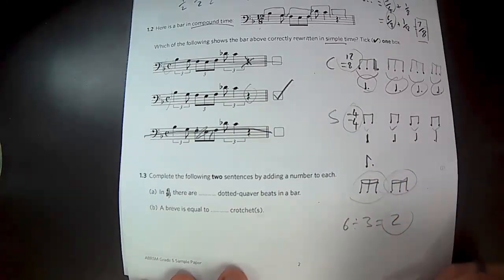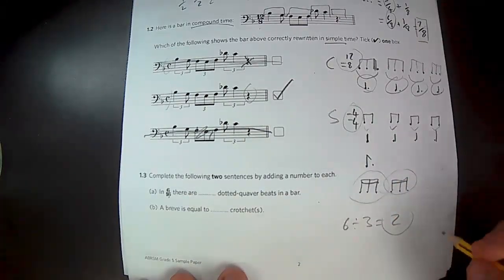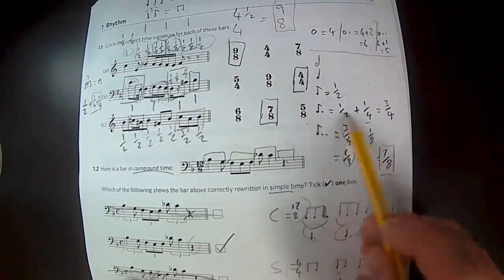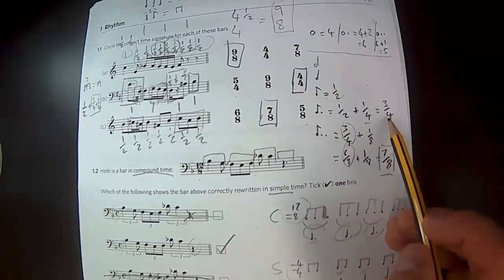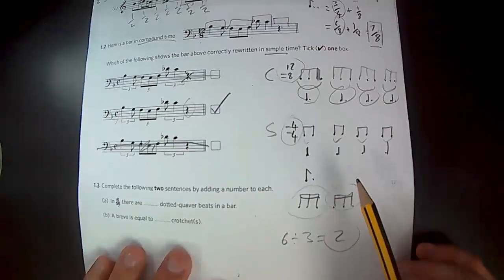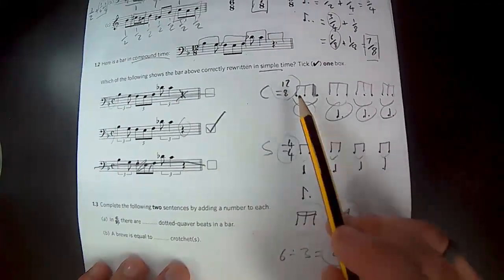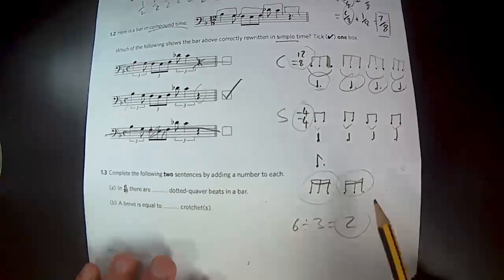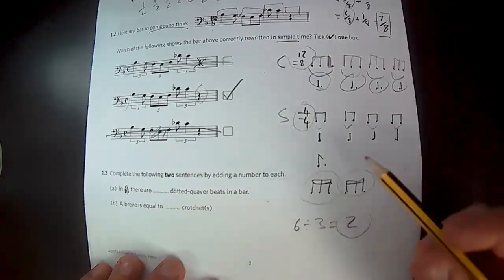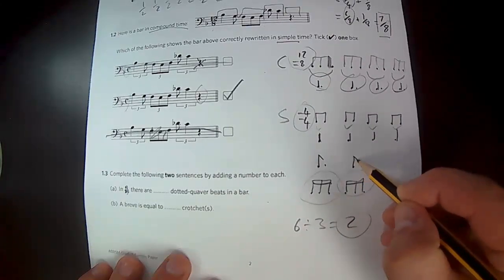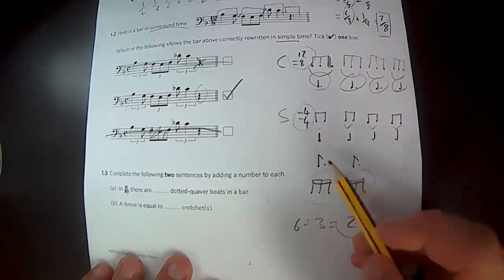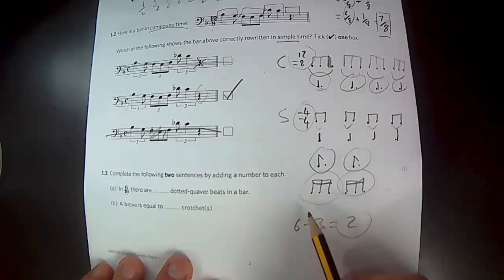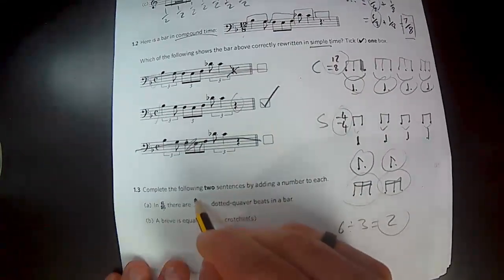It's going to be a dotted quaver, because we can use our reference up here. A dotted quaver is the same as 3/4, which is 3 semiquavers. And remember, each beat in a compound time signature is going to be a dotted something, as opposed to a normal something. So each beat is going to be a dotted quaver. So that means that we can have 2 dotted quavers in a bar of 6/16.